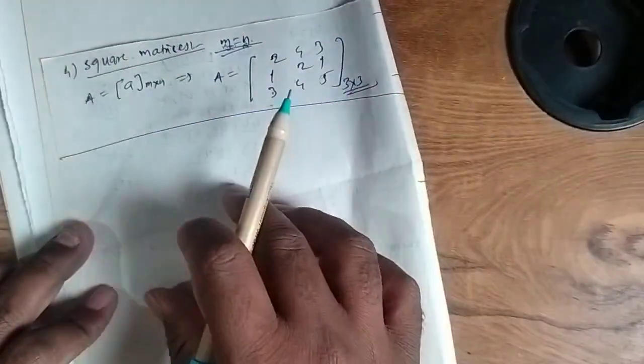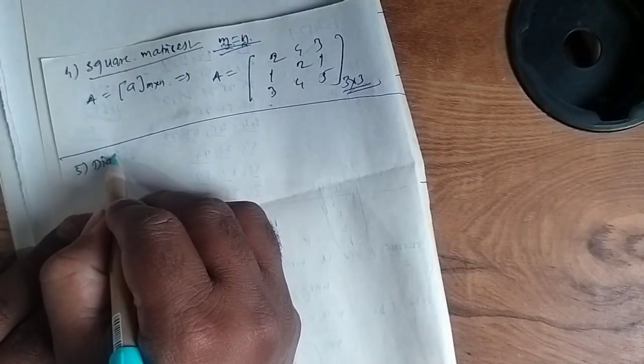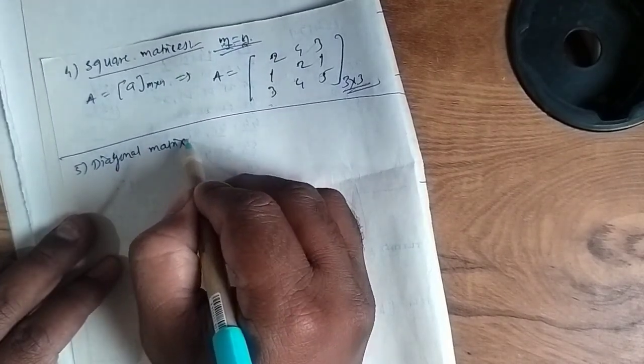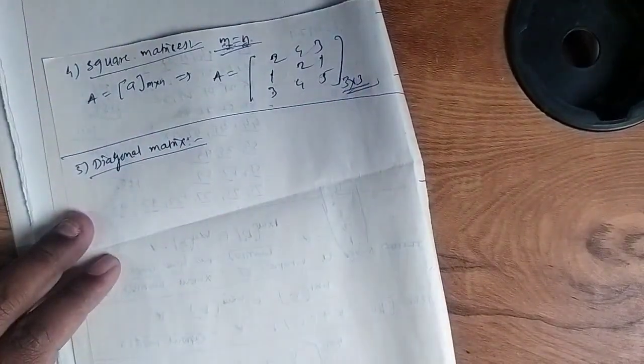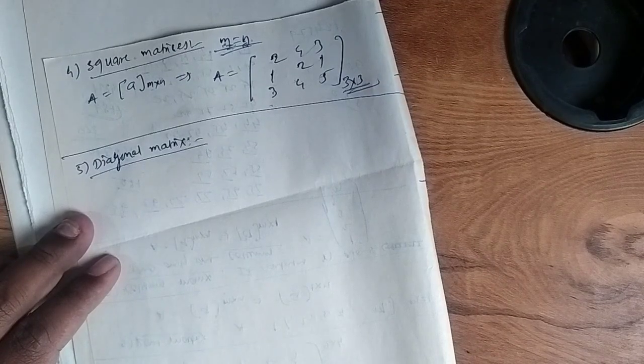The next type of matrix is the diagonal matrix. A square matrix in which all non-diagonal elements are 0 and at least one diagonal element is non-zero is called a diagonal matrix.